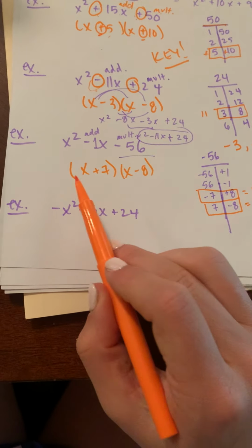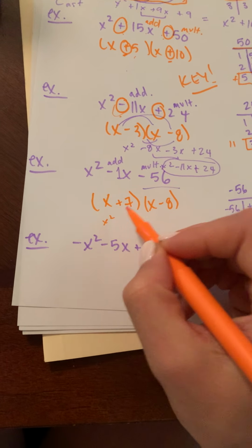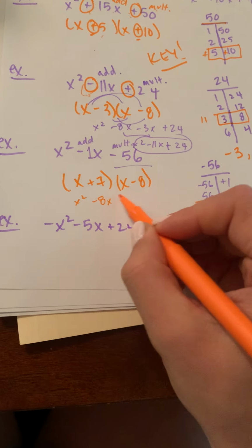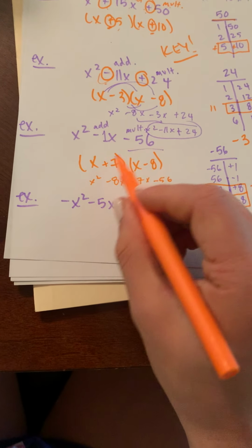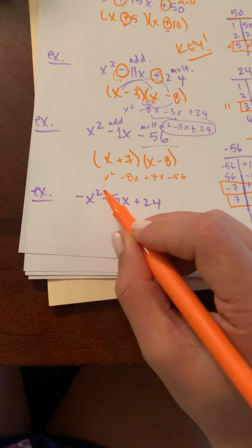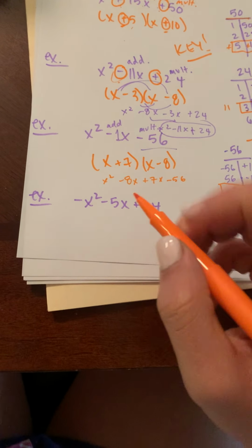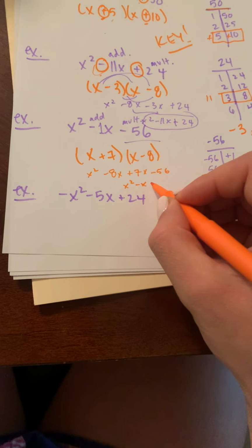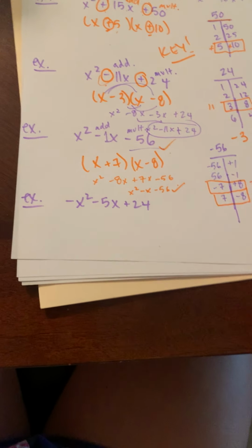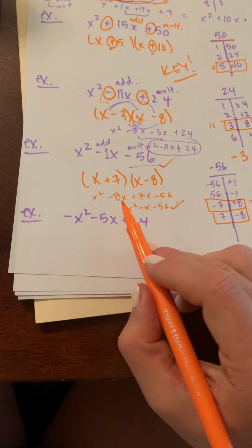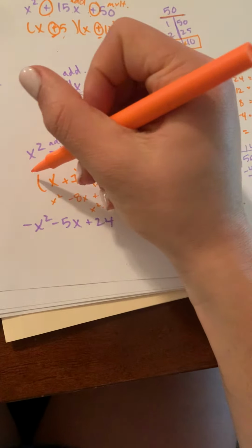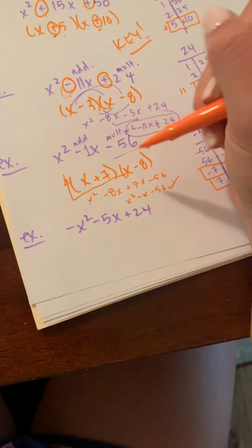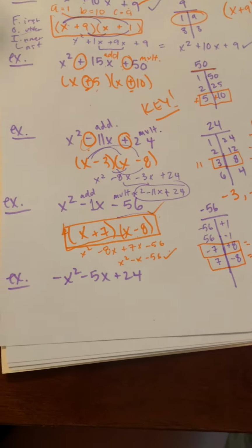Because when I multiply this back out, that'd be x times x, which gets x squared. x times this minus 8x. x times this plus 7x. This gets minus 56. If I FOIL them out, first, outer, inner, last, I get here. Which, when I combine like terms, I would get back up to the original, because minus 8x plus 7x is minus x. Wow! So this is fully factored. There we go. That's fully factored.